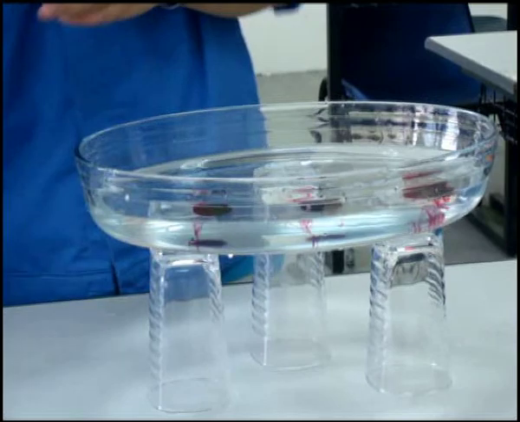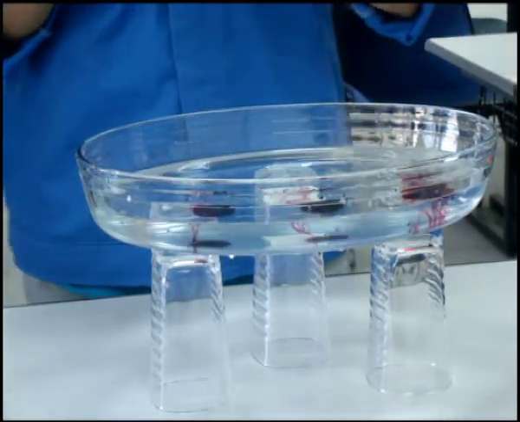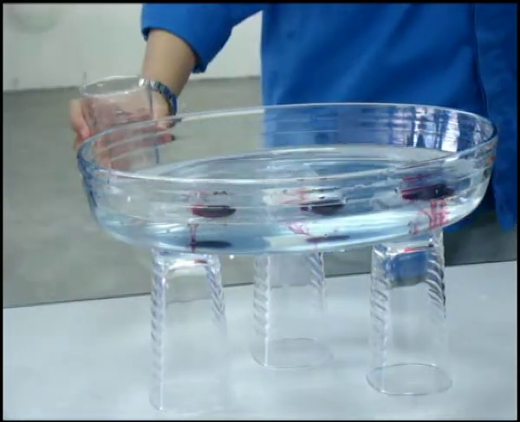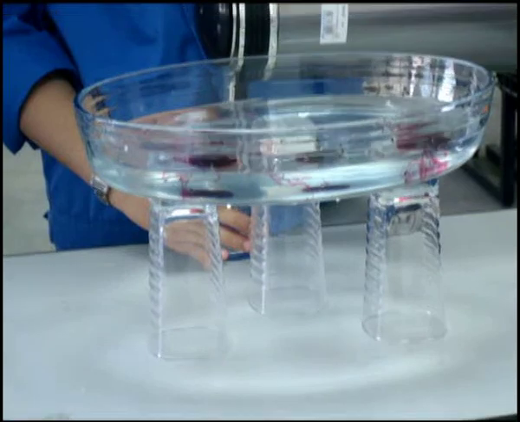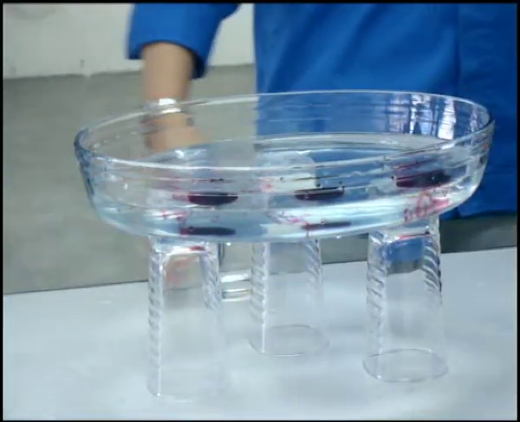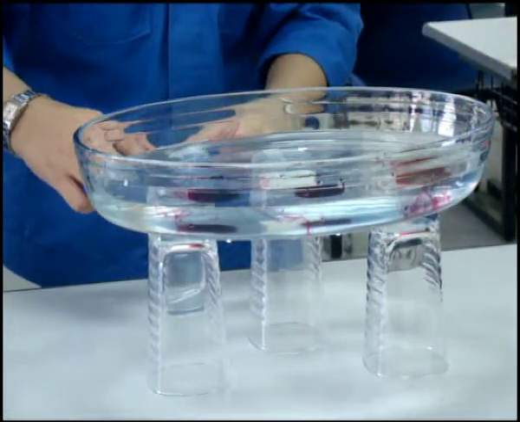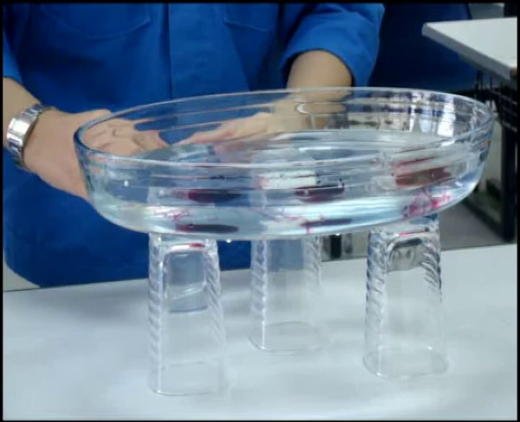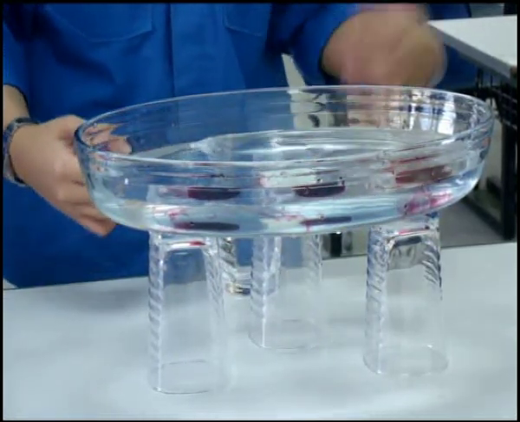Fill 1 glass, this glass for the empty one, with the hot water. That one. Next, place this glass of hot water beneath the center dot.